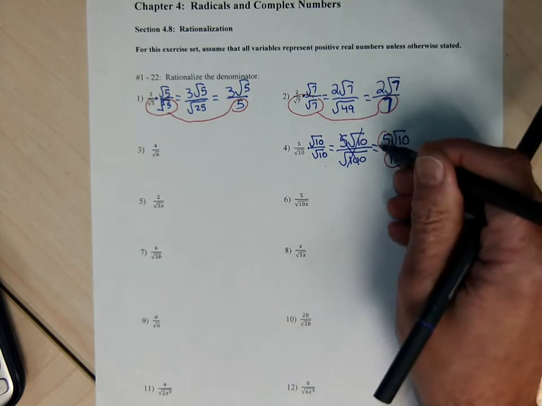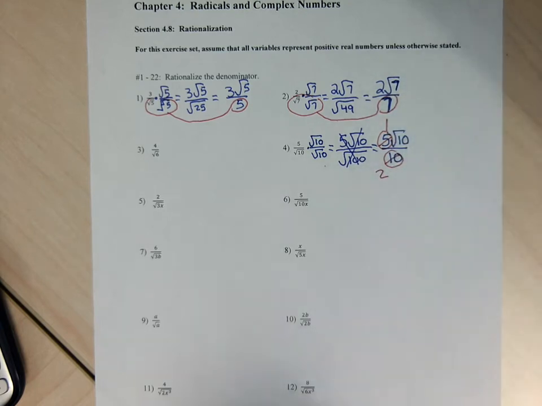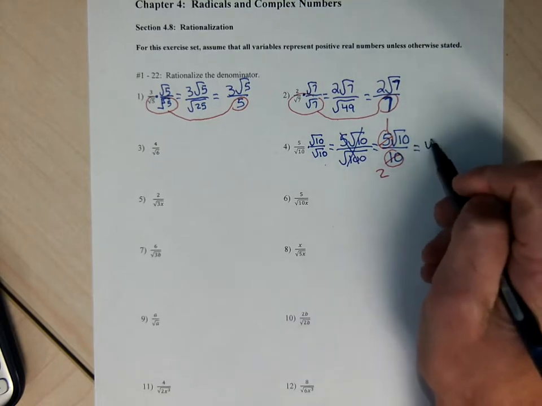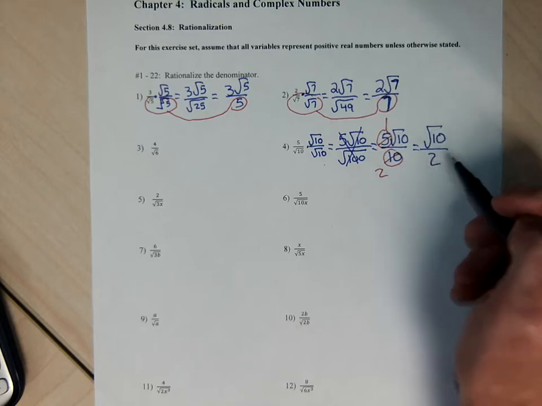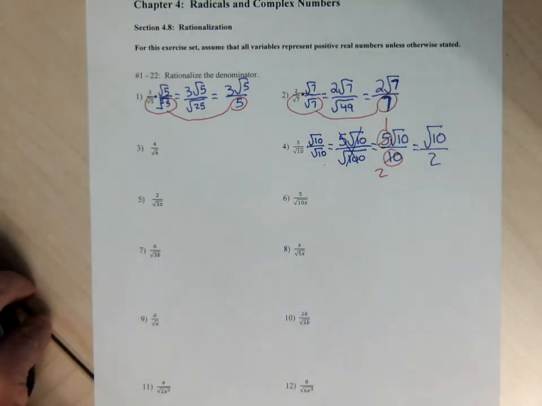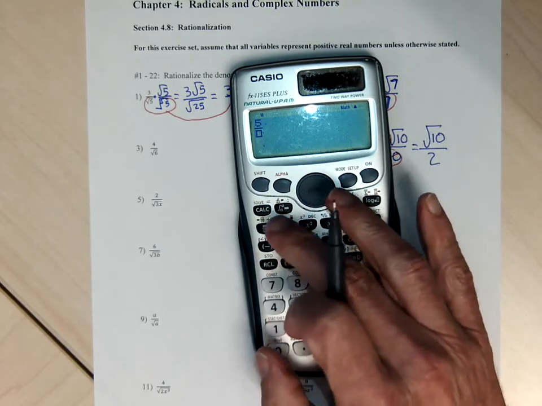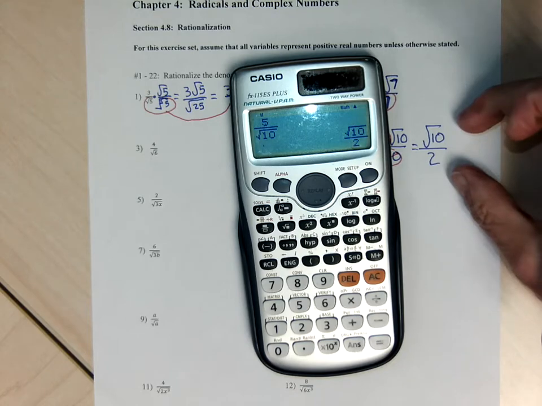I'm going to reduce the 5 by 5 to a 1, the 10 by 5 to a 2. I'm not going to write the 1 in the numerator, but I need the 2 in the denominator. I'm going to say number 4 is square root of 10 over 2. Since it's a square root, I can check 4 on my calculator, do 5 over square root of 10, and my calculator should tell me that that equals the square root of 10 over 2.